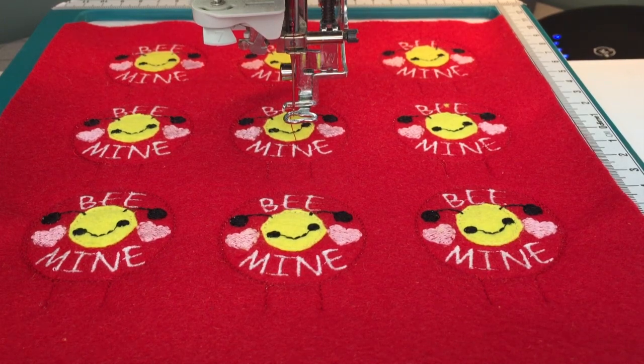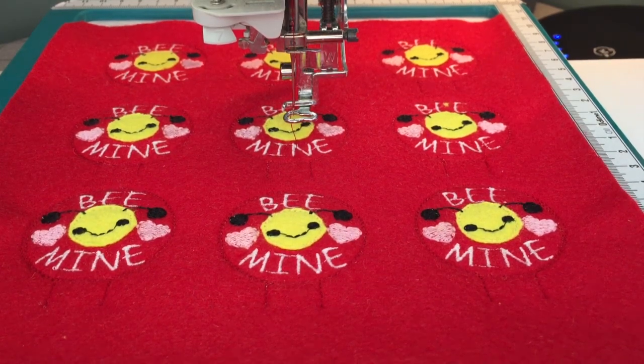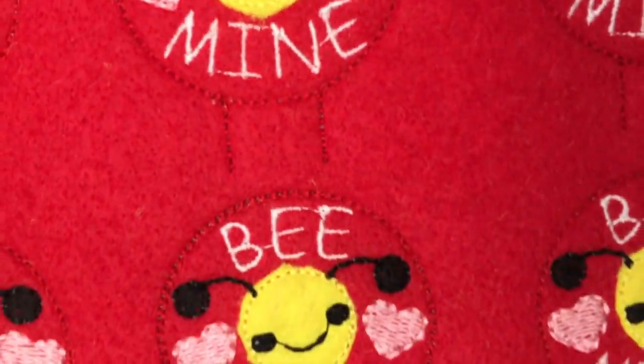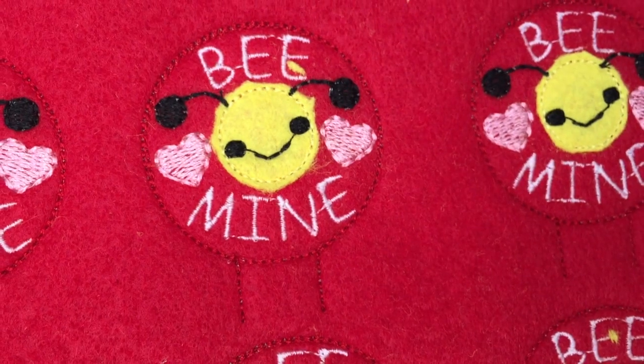I love that sound when it's done. So we're all done stitching. And I'll bring one up in the camera here so you can see it there.